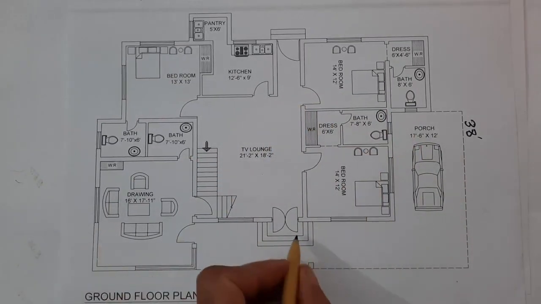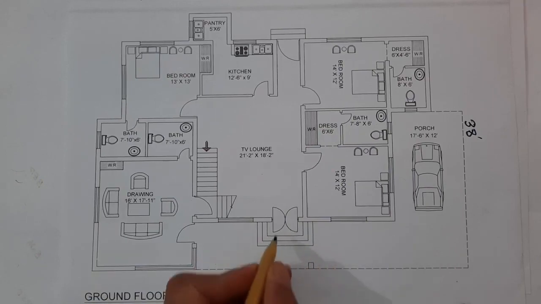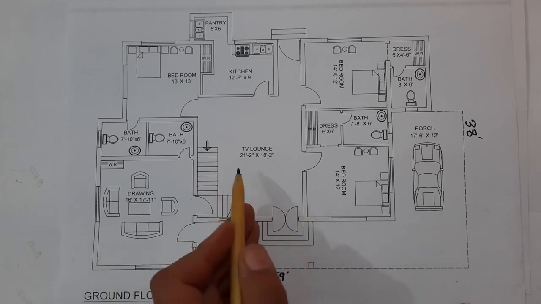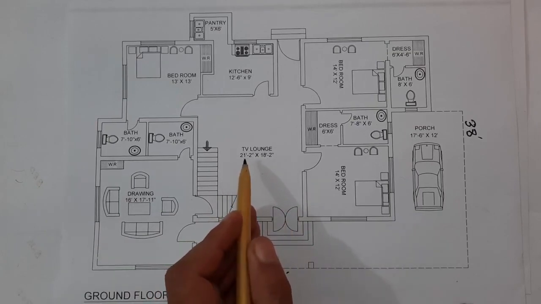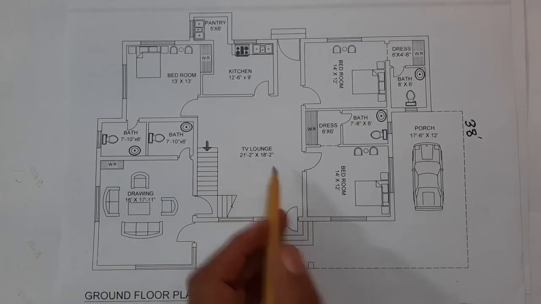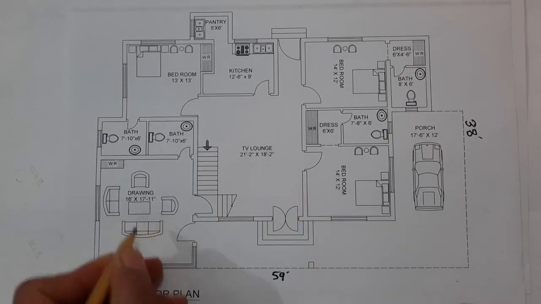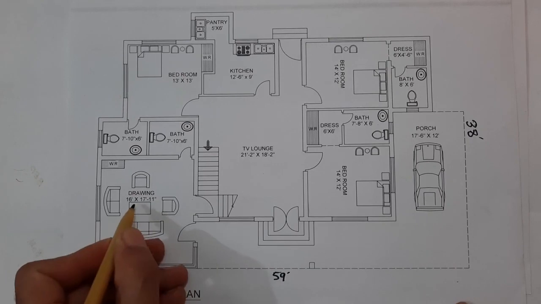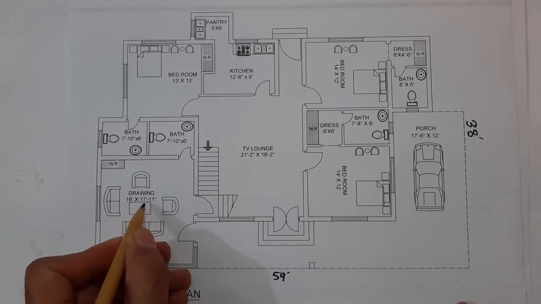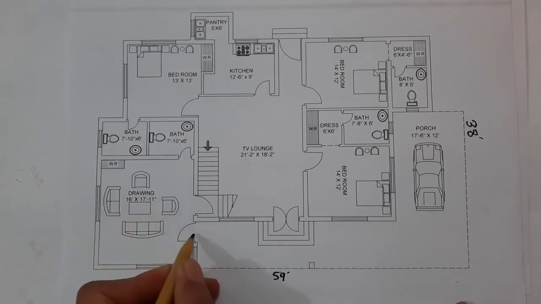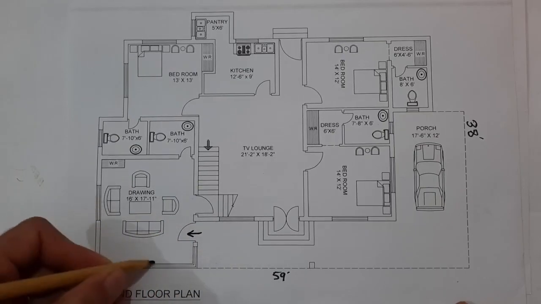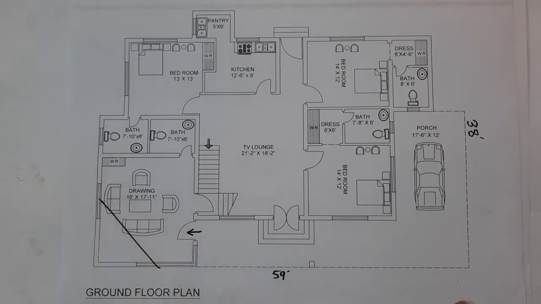Okay, guys, you can see this is main entrance for this TV lounge. So the first one, you can see this is a TV lounge. Size of the TV lounge is 21 feet 2 inch by 18 feet and 2 inches. Here guys, this is a drawing room and you can see the corner window for this drawing room, which size is 16 feet by 17 feet and 11 inches. Okay, so this is the door for this drawing room. Okay, also this is the other door, so you can see the cross ventilation.